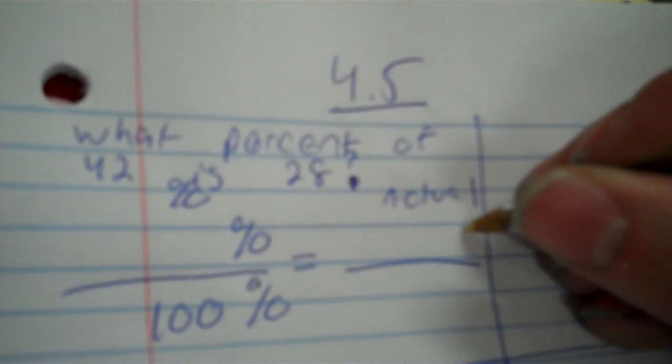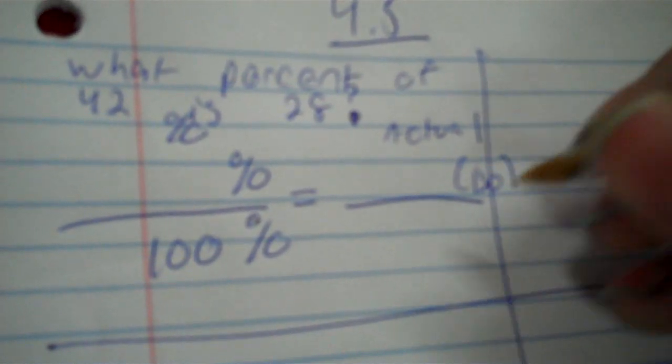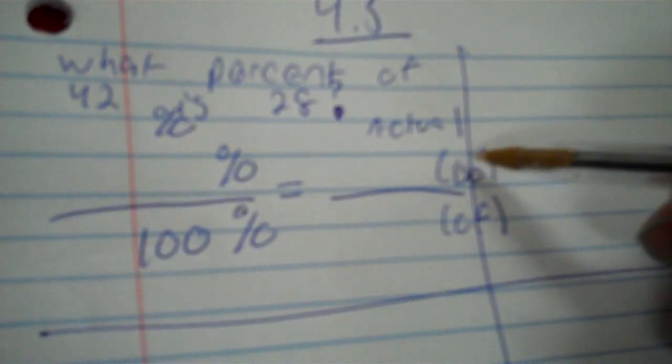Okay, so I'm going to set up a proportion. It's called the percent proportion. You put 100% on the bottom. This is the percent ratio. This is the actual ratio. So it's a percent over 100%, and then we use the words is and of to help us with the actual. Is, of. Is, of.